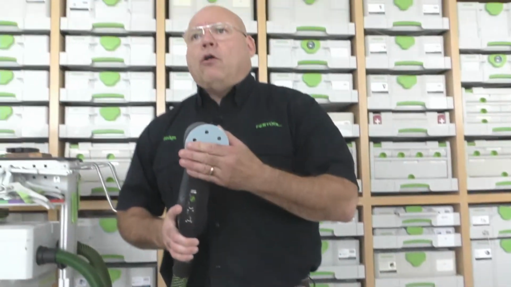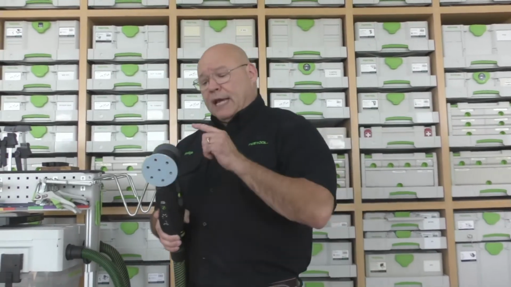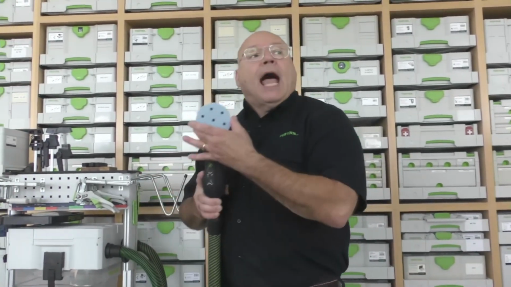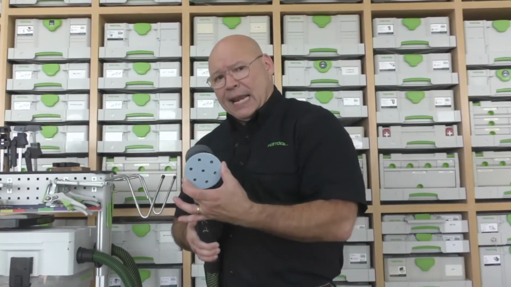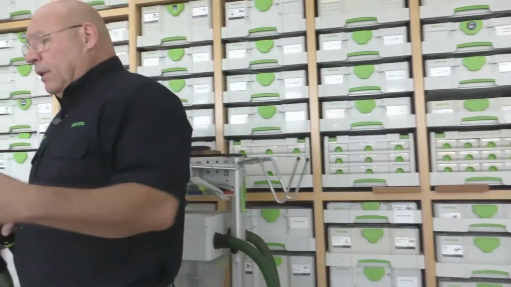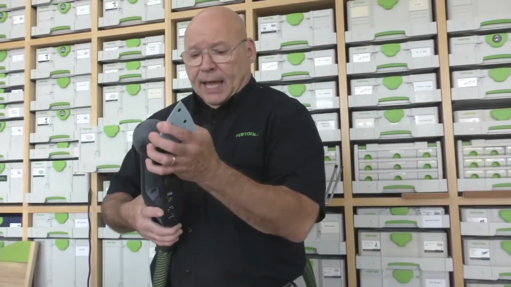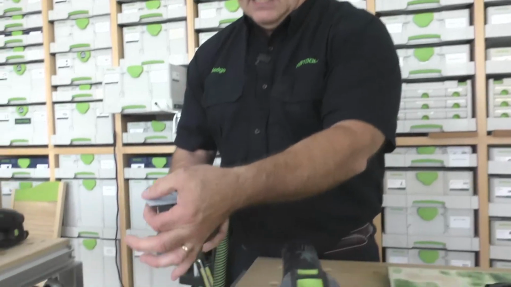So I have all three modes, orbital, random orbit, and Rotex with the RO90. I have a small pad in diameter, but I can also take that off and put the detail on. But the one thing I want to show you about application is this accessory pad, and see how it's extended?